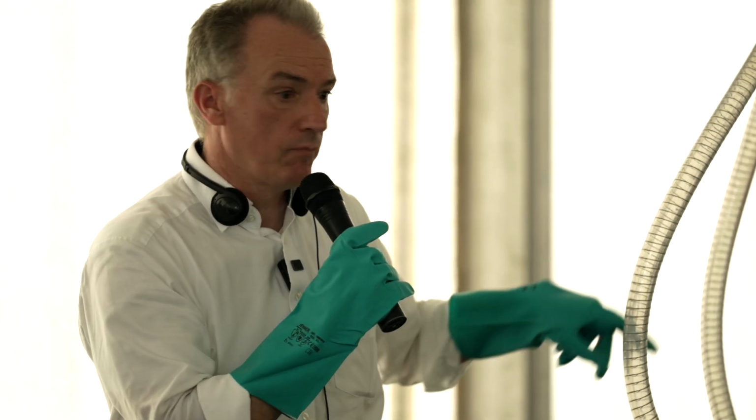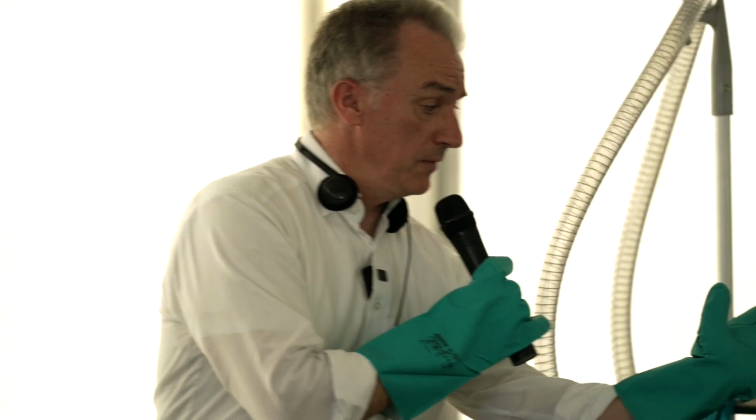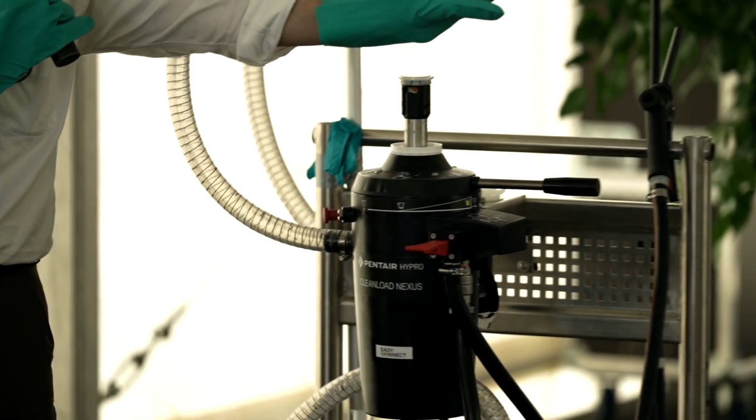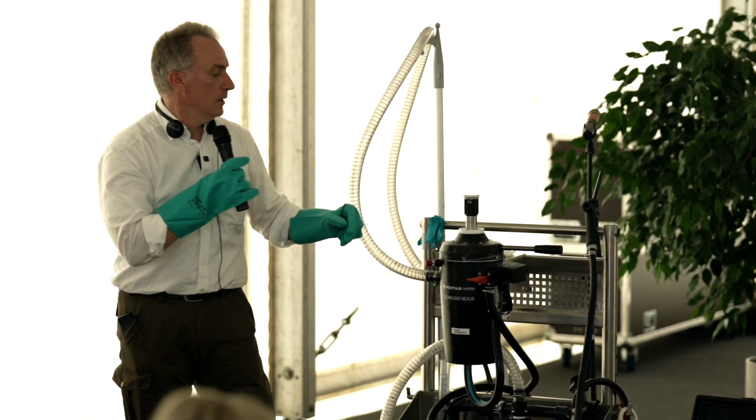The rinsing water will also flow into the tank, and you will have to turn the container by 90 degrees because we have a 180-degree direction of the two rinsing nozzles. So to rinse the complete container, you have to turn it 90 degrees.